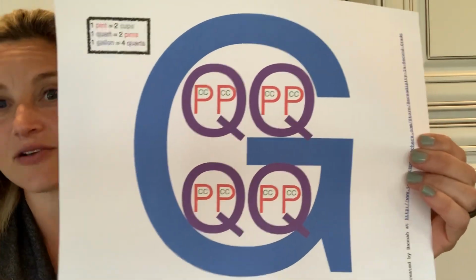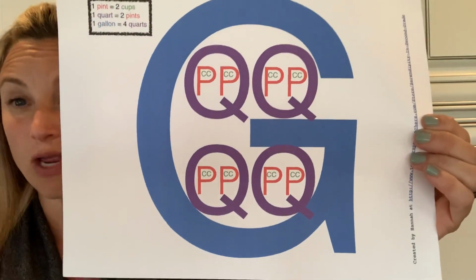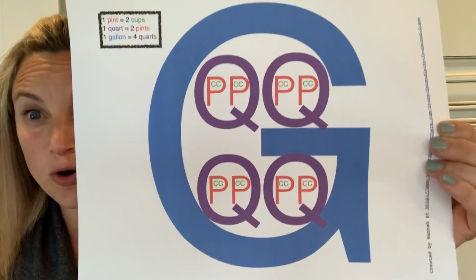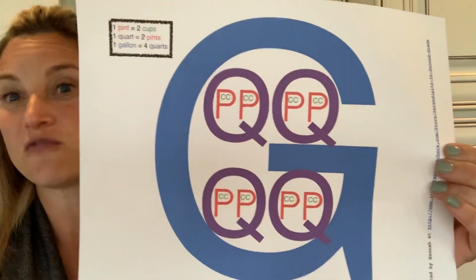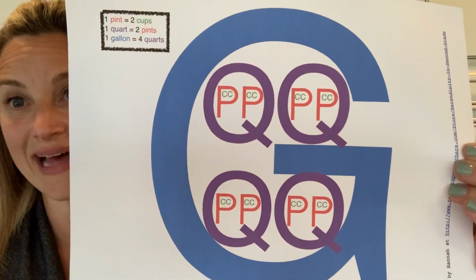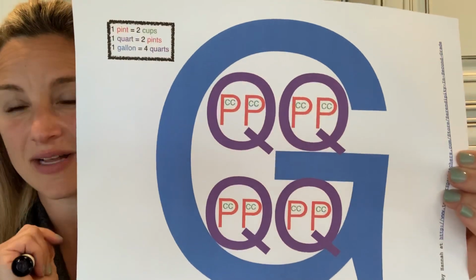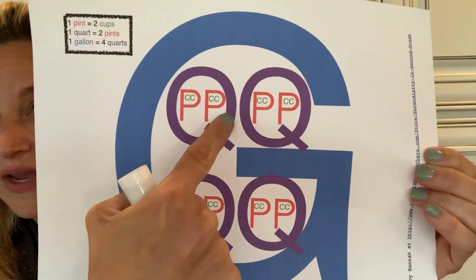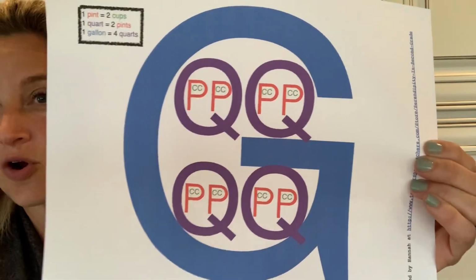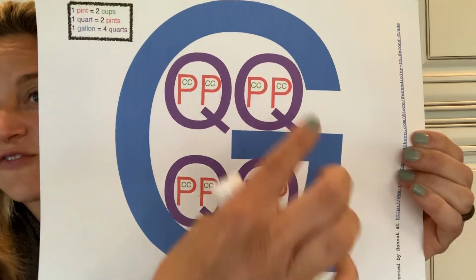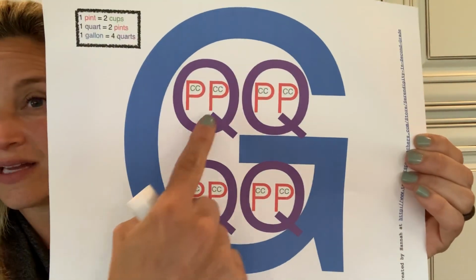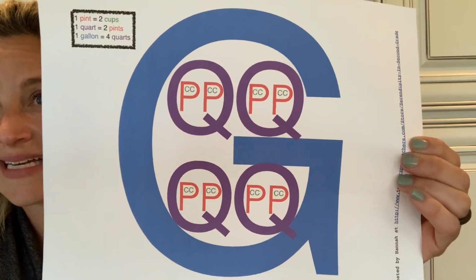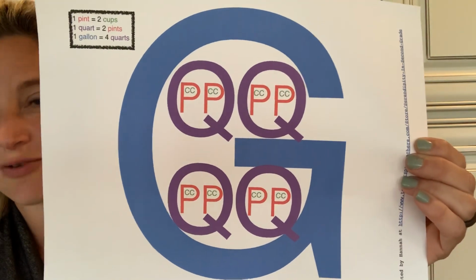The big G here stands for obviously a gallon, so we're working with 1 gallon here. Within the 1 gallon, we go on to our purple quarts. The Qs, there are 4 quarts in 1 gallon, and we can see that here in our little chart. Then when we look inside the quarts, we see the Ps. There are 2 pints per quart, and then to figure out how many pints are in 1 gallon, we would count 2, 4, 6, 8. So there are 8 pints in 1 gallon.